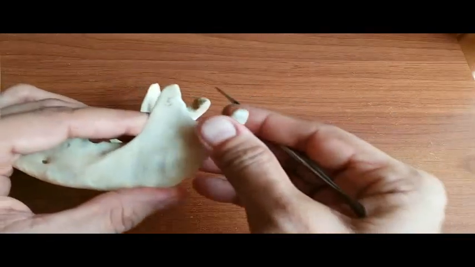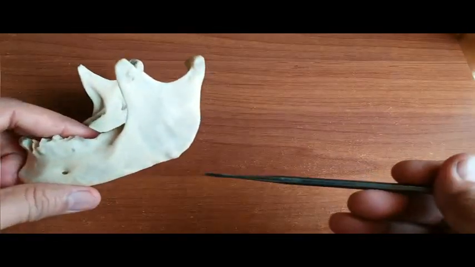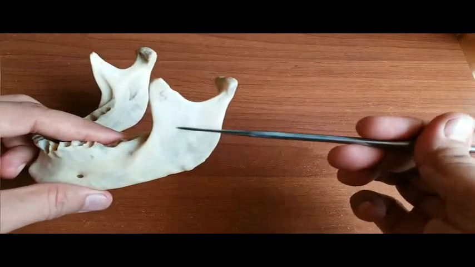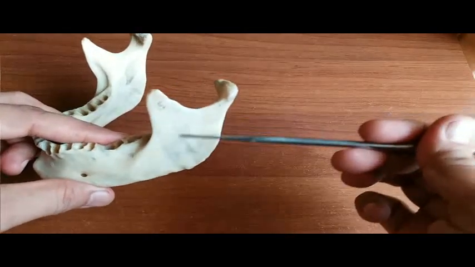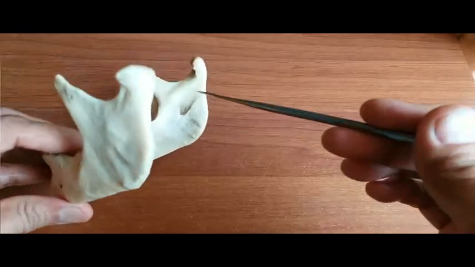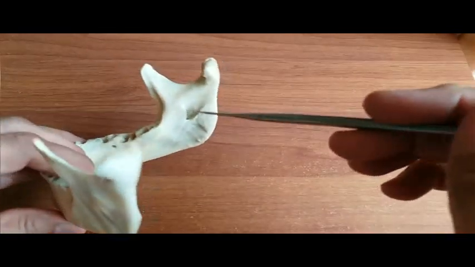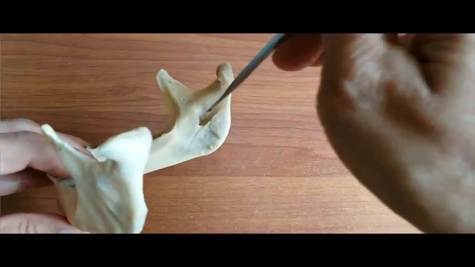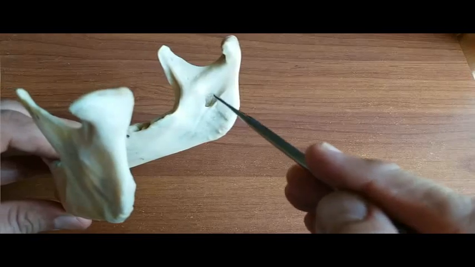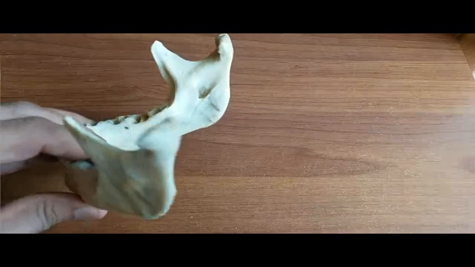Let us look at the ramus. When we see the ramus, we find the lateral surface is ridged and is slightly rough because of attachment of a muscle known as masseter. On the medial aspect, on this side, we can see there is a big foramen. This is known as the mandibular foramen.